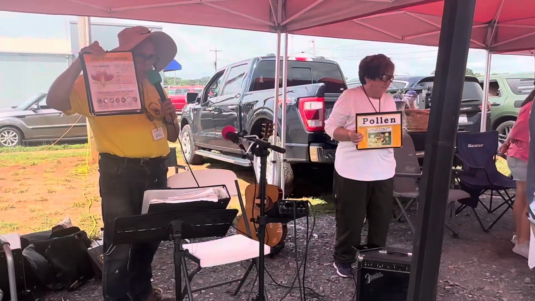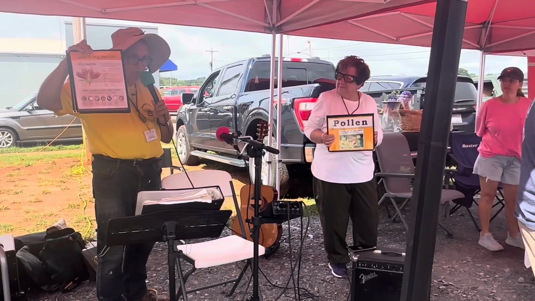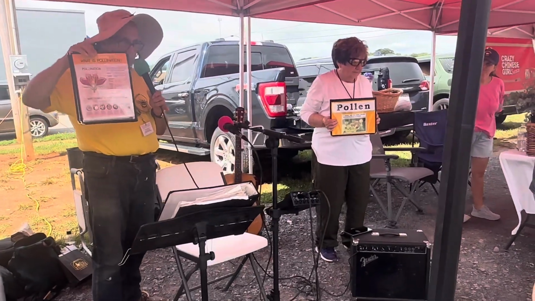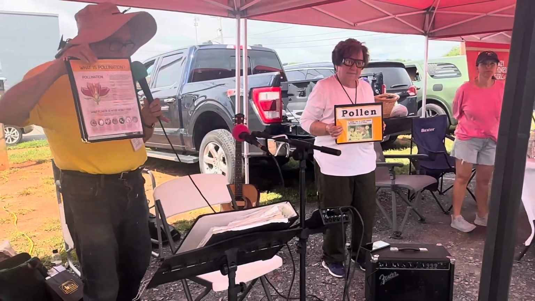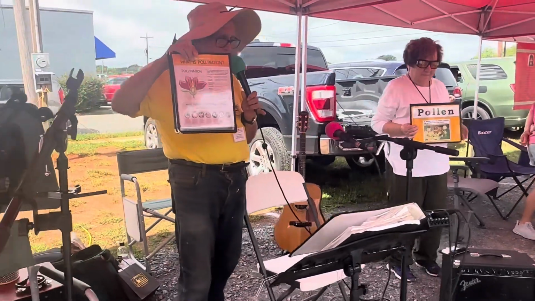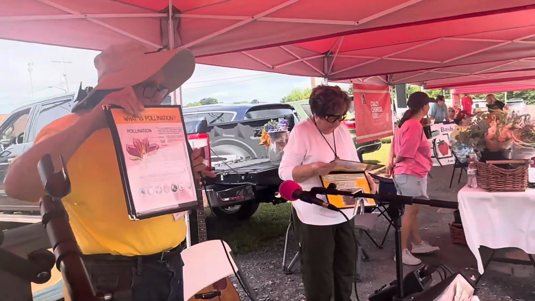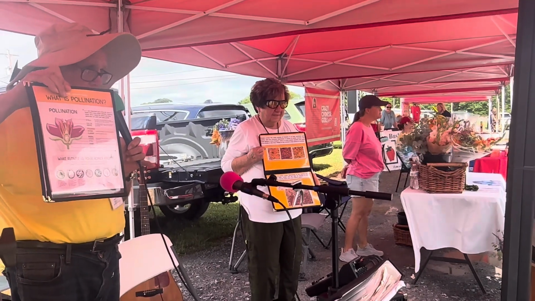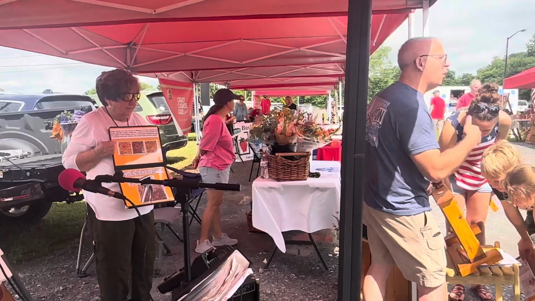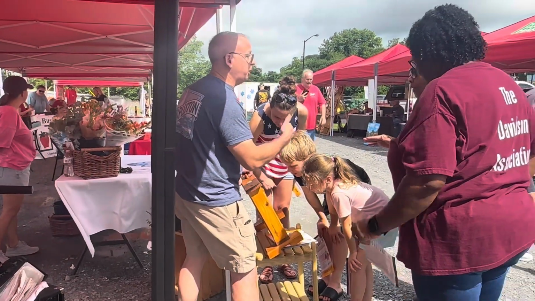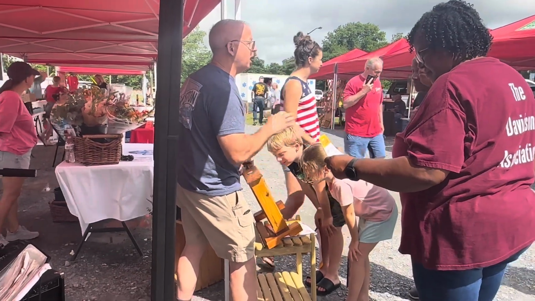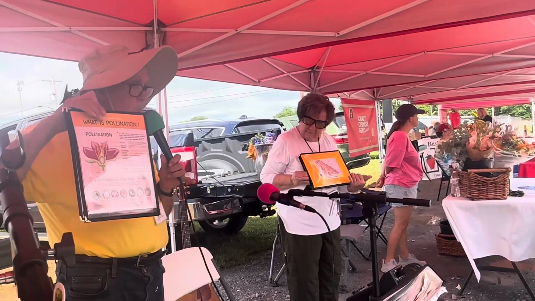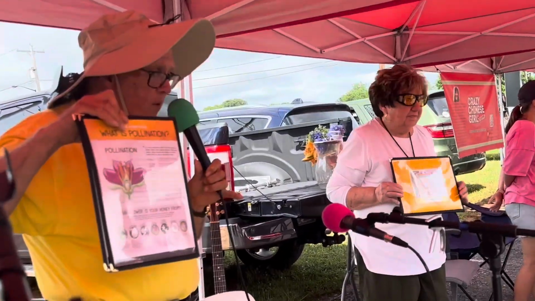Some of it shows different flowers that are pollinated, and they make different flavors of honey. Wildflower honey is just a general term for whatever was blooming whenever the honeybee got it. It could be blackberries, it could be blueberries, it could be apples, it could be poison oak even. So they do a lot of different things.